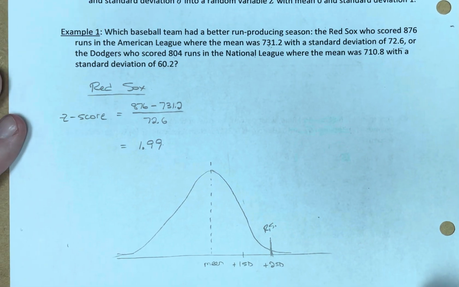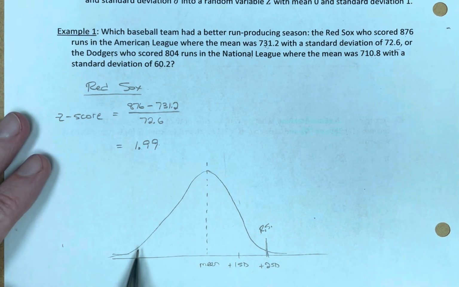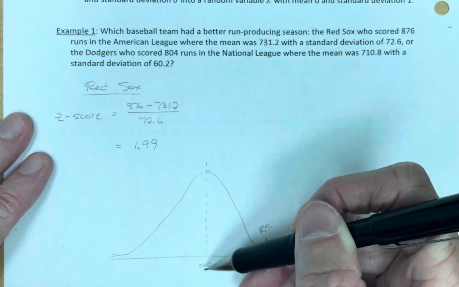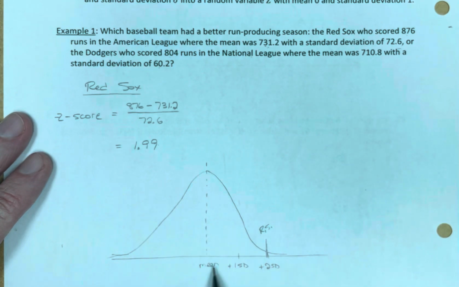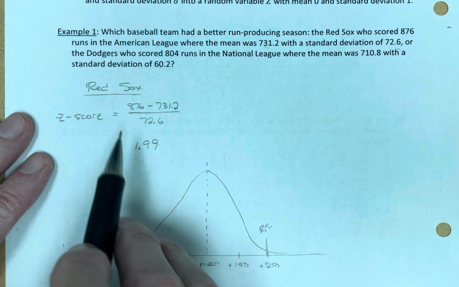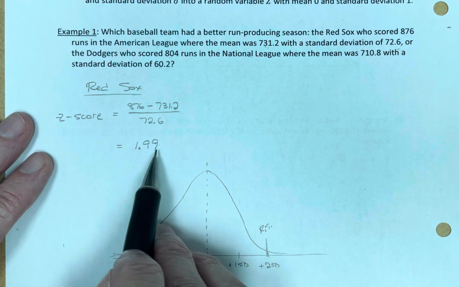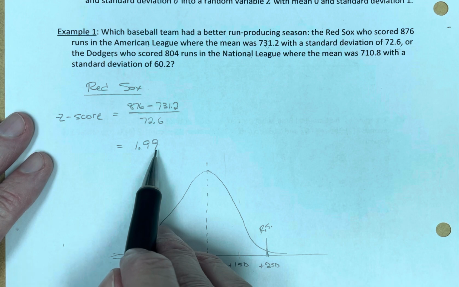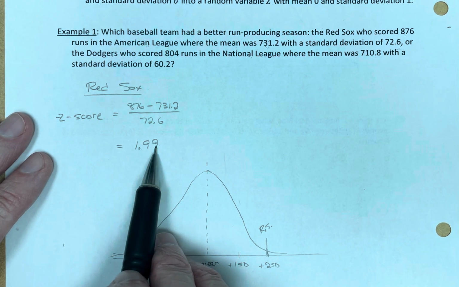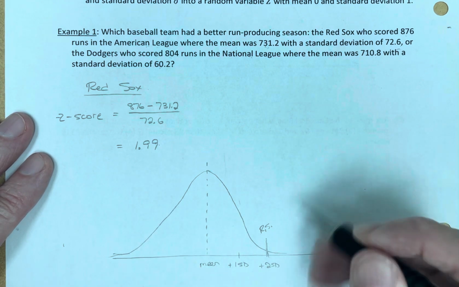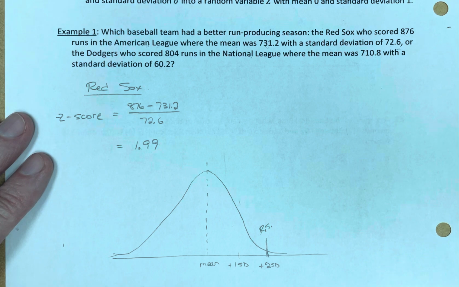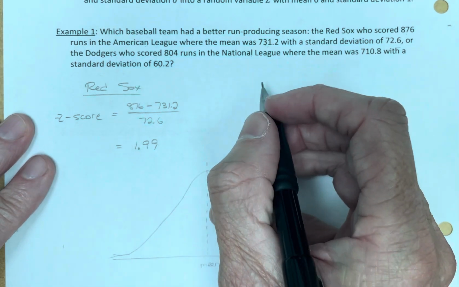Whoops, you couldn't see any of that. I'm sorry about that. I get myself caught up looking at what I'm doing. I drew a bell curve. I put the mean in here. My bell curve should be symmetrical. I labeled the mean. I went up 1 standard deviation, then a 2nd standard deviation. The Red Sox z-score is 1.99. That's almost 2. So they are just about 2 standard deviations above the mean. And so I put the Red Sox at just about 2 standard deviations above the mean. Okay, there's the Red Sox. Now let's do the Dodgers.